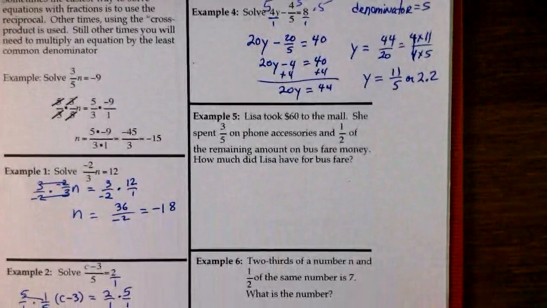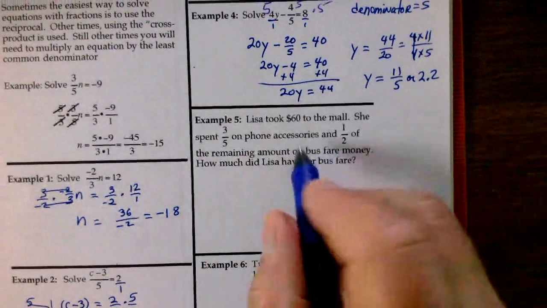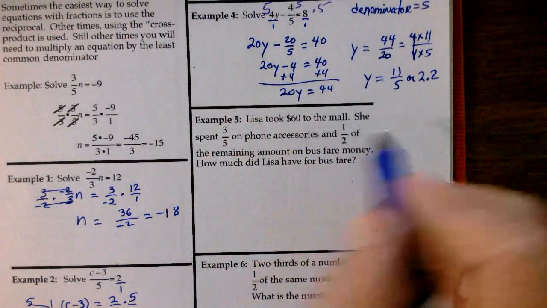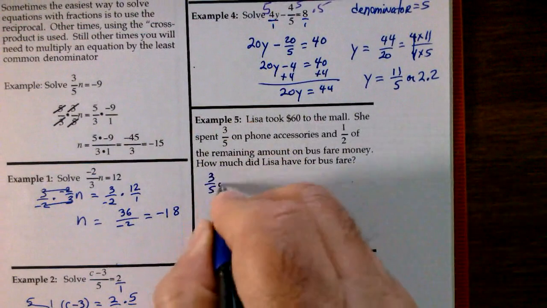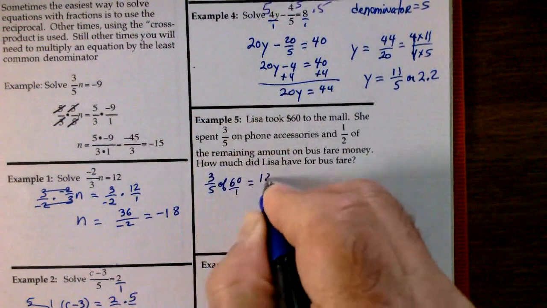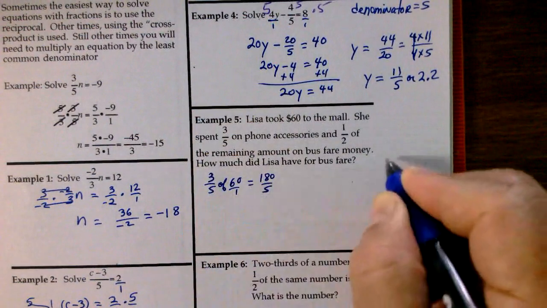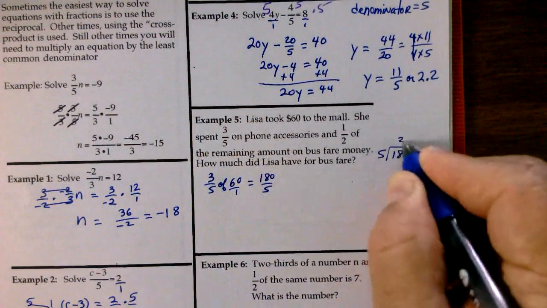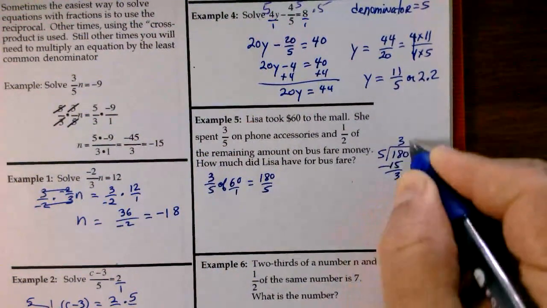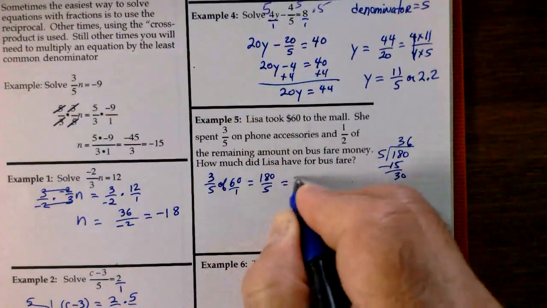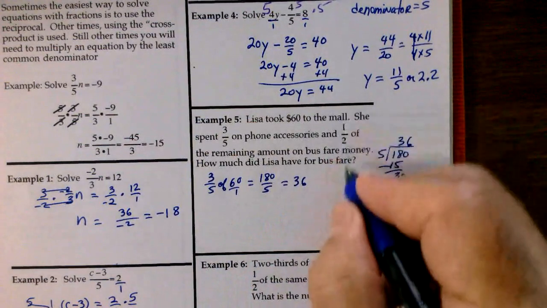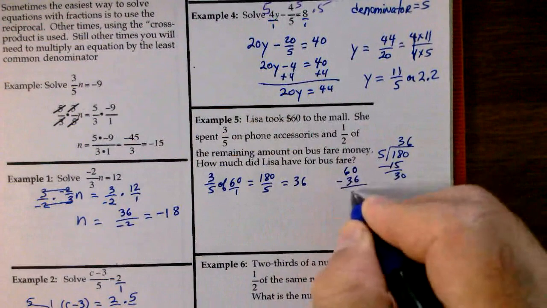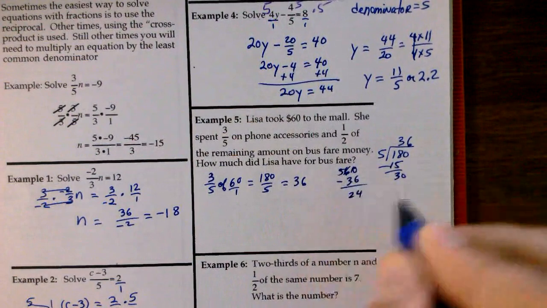Now this next one is an interesting one because it's sort of in between algebra and arithmetic. Lisa took $60 to the mall. She spent 3/5 on phone accessories. Let's see how much that is. 3/5 of $60 would be 180 divided by 5. 5 into 180 is going to be, as you could see, 36. So she has spent $36 on phone accessories. How much does she have left? Well, 60 minus 36 is, borrow, and you get 24.